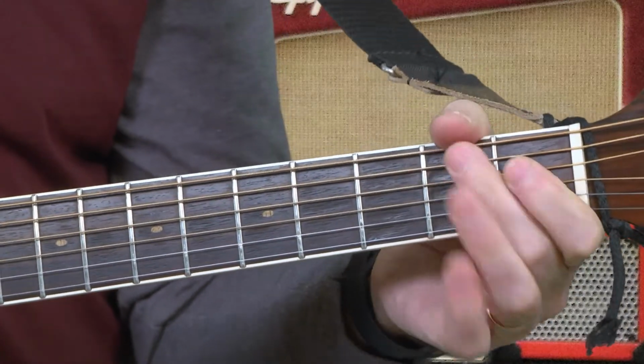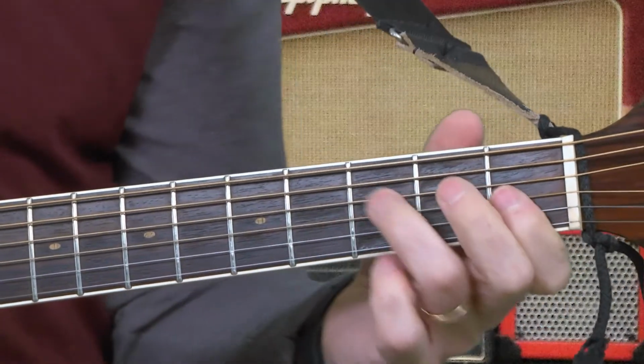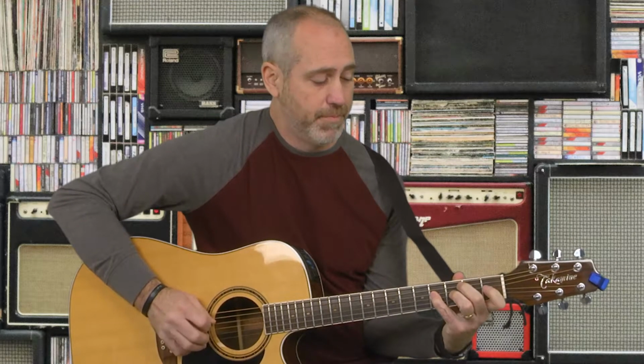So E flat and D sharp are the same note. Now, if I'm on an F and I go up 1 fret, a half step, what would it be called? Hopefully you said F sharp. So that's an F, that's an F sharp. Now here's a G on the 5th fret. If I go down a half step, it's a G flat. So F sharp and G flat are the same note.